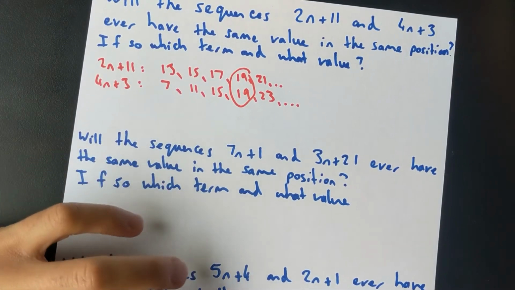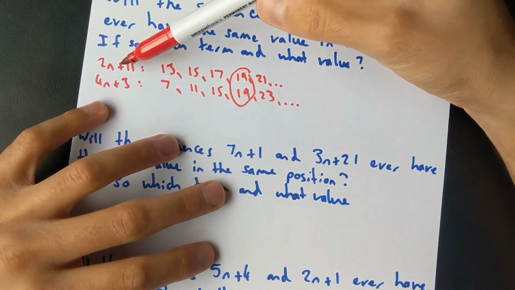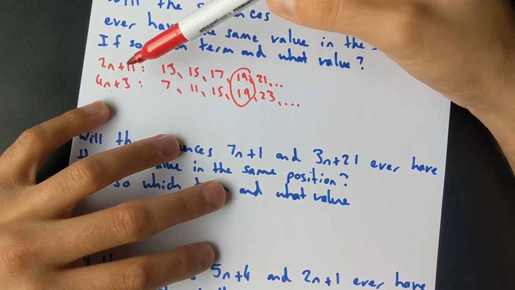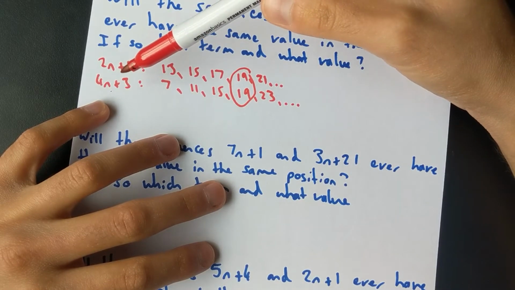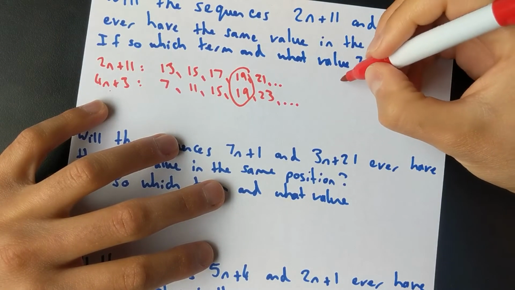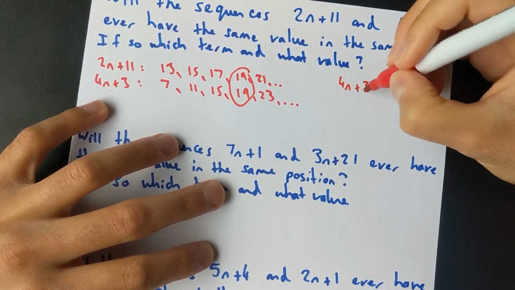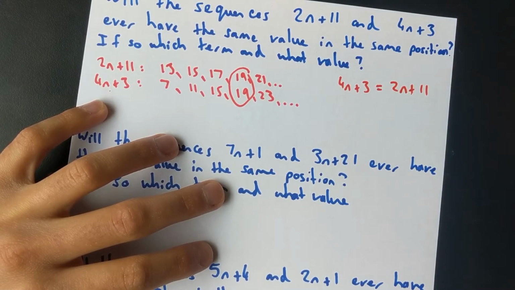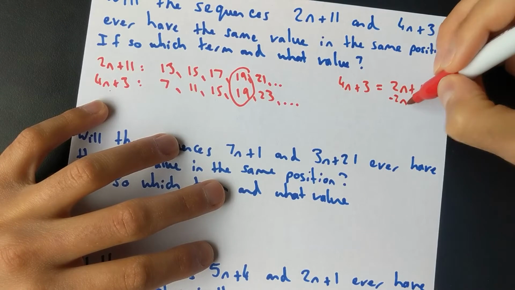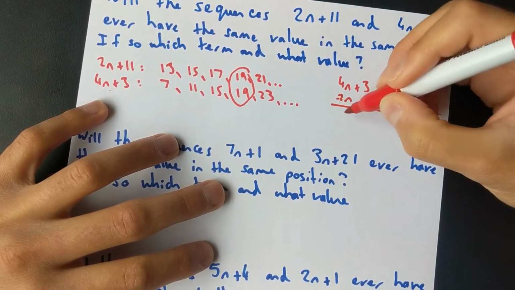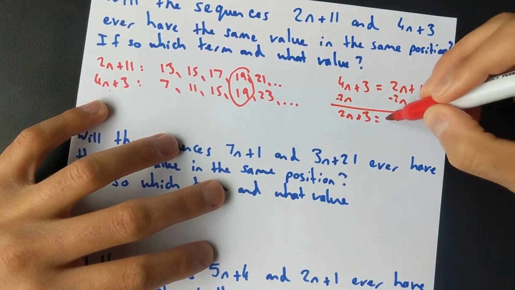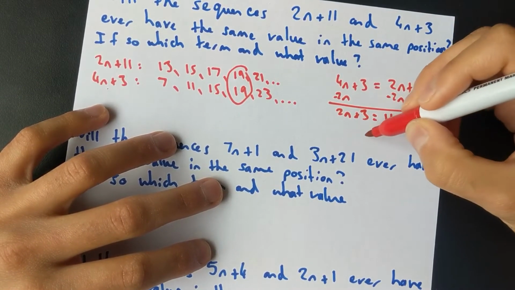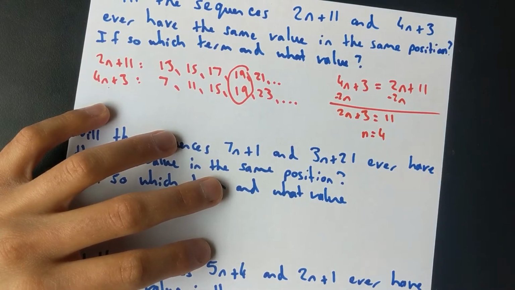The quick way of doing this is to say, if these are my two sequences and there's a value where they're both the same, that means they have to have the exact same n value. Really, that's just solving when 4n plus 3 is equal to 2n plus 11. It's not too tricky. So 2n plus 3 is equal to 11. Take away 3 is 8, divide by 2, n is equal to 4.